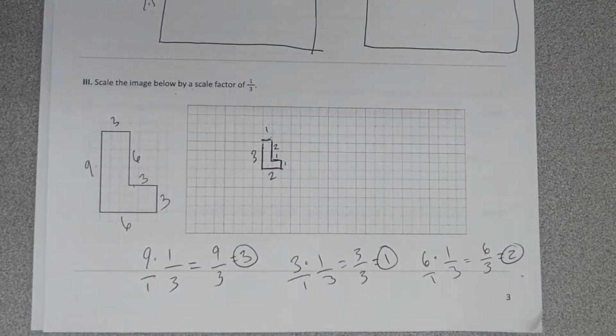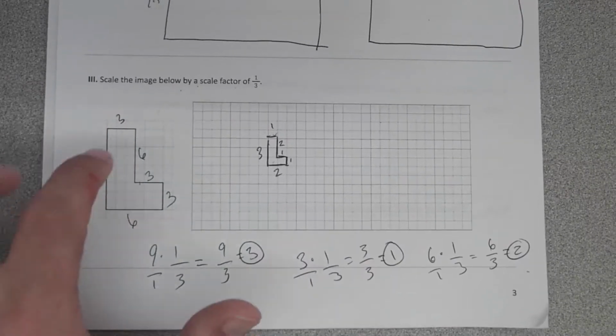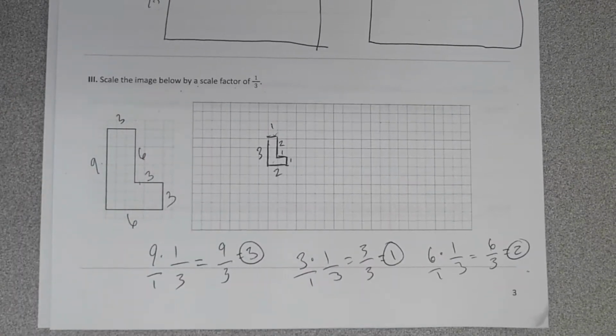Right? And that's all you had to do to go from your original to your scaled copy: you get the side lengths and then just multiply by 1/3. All right, let's go to the next one.